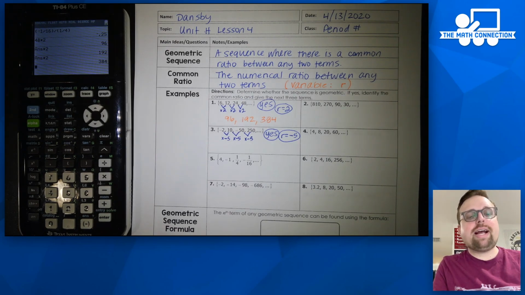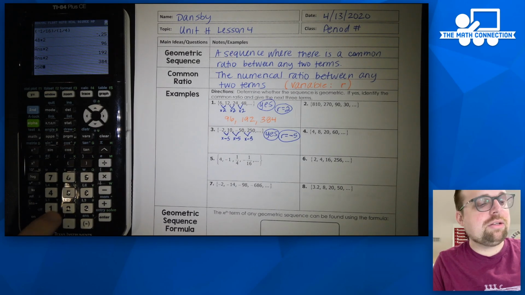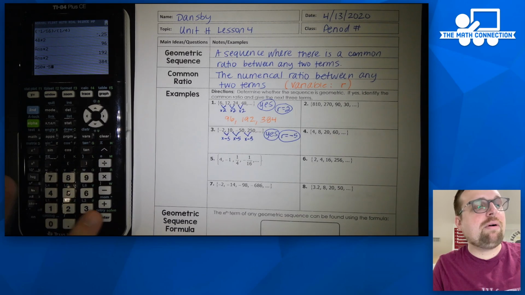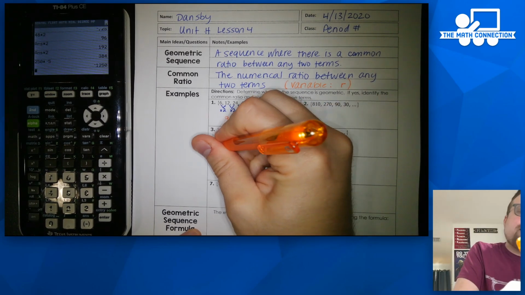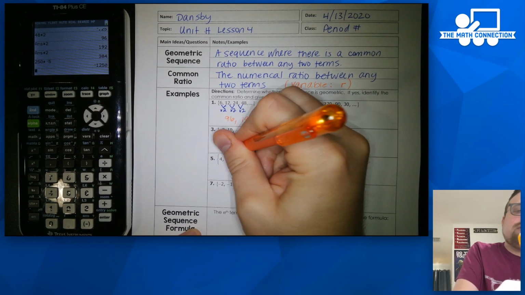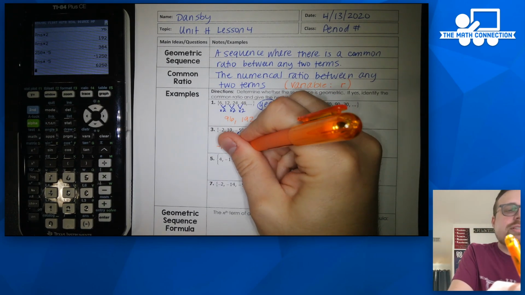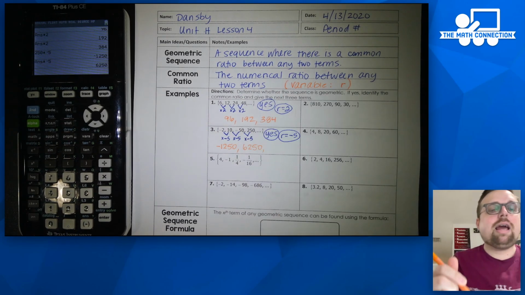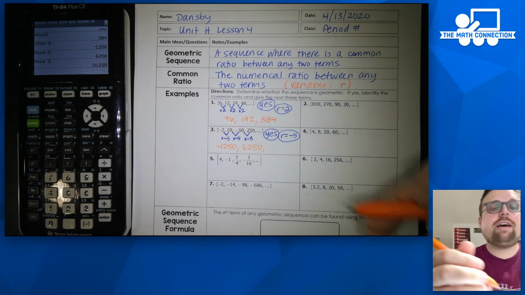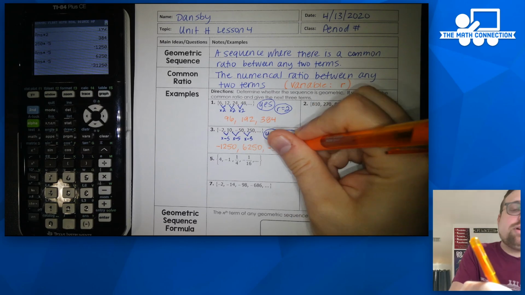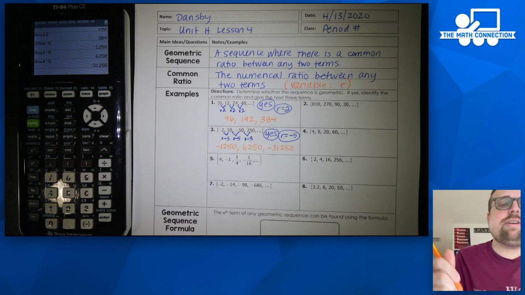It says to find the next 3 terms. So we're going to take positive 250 and multiply it by negative 5. We're going to get negative 1250. And then we're going to multiply that by negative 5 to get our next term, which is 6250. And then one more time, times negative 5, we get negative 31,250.